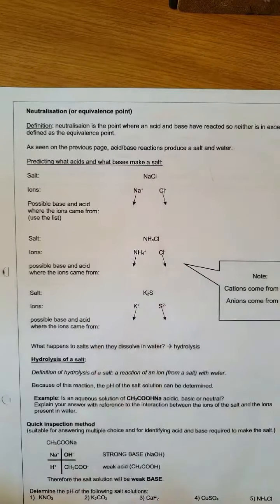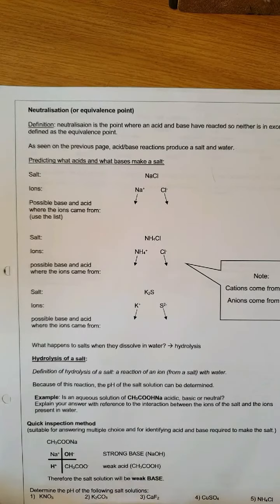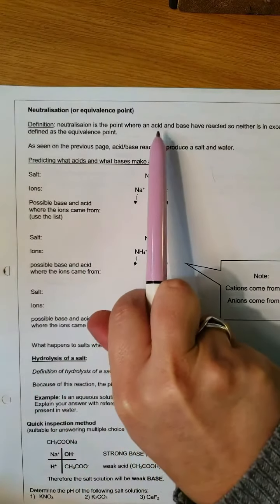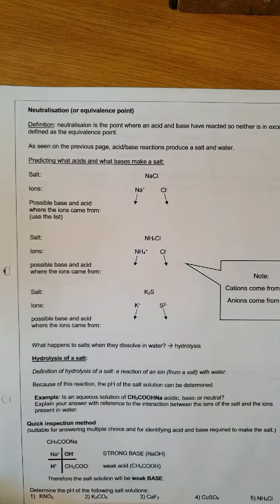Please just bear in mind here, it says acid and base so that neither is in excess. It doesn't mean that the hydroxide ions have to equal the hydronium ions. So that's very important here. Just the acid and the base have reacted. You'll see it as we go here.